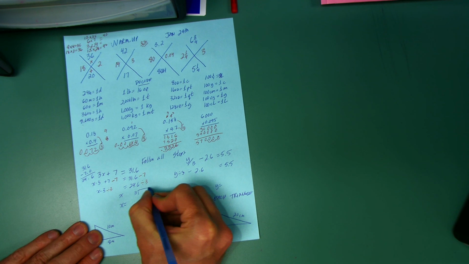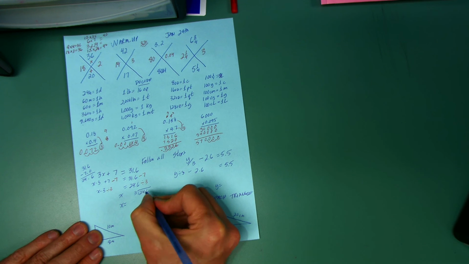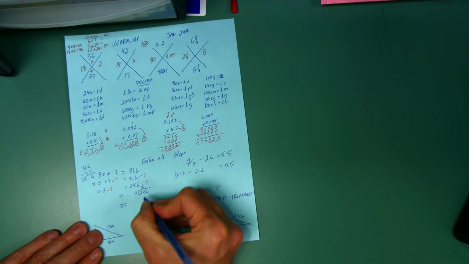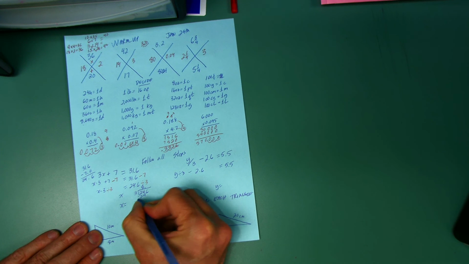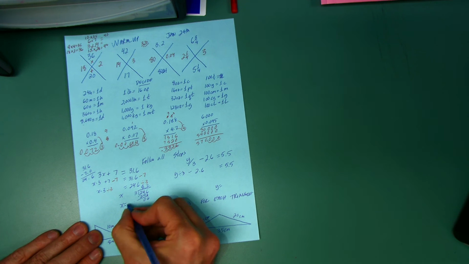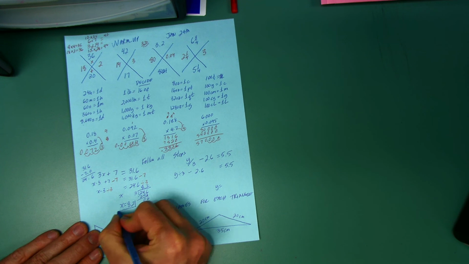I'm going to divide 3 into 24.6. Remember, there's a decimal inside the box. All you do is bring it straight up. 3 goes into 24 8 times, perfect fit. And 3 goes into 6 2 times. 8.2. Put a box around your answer.